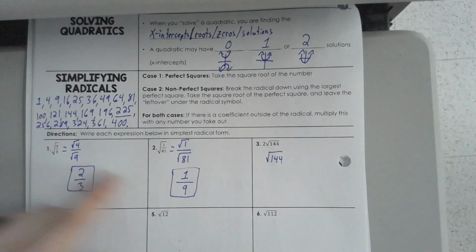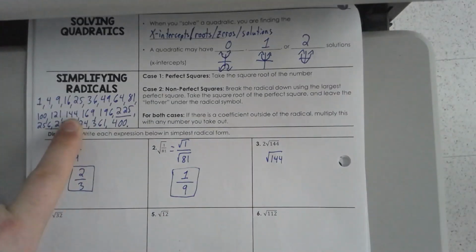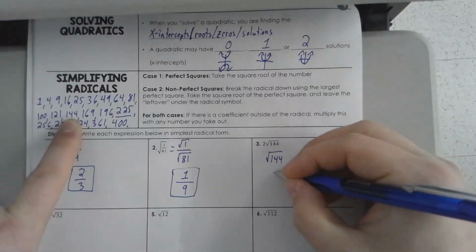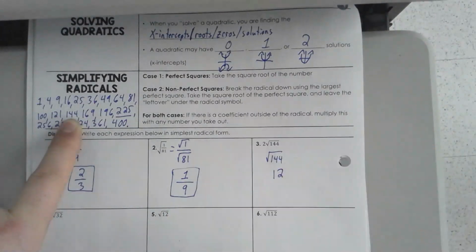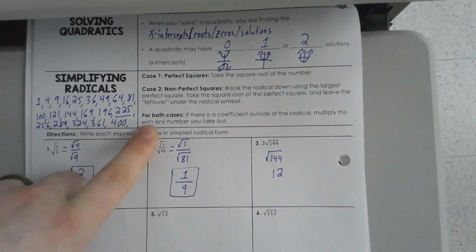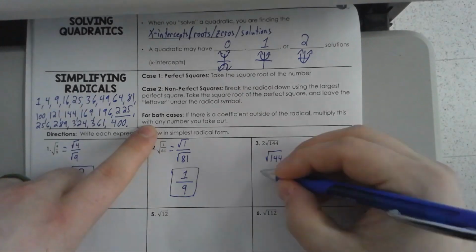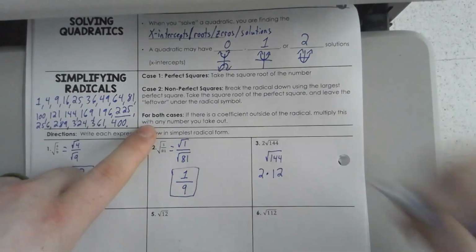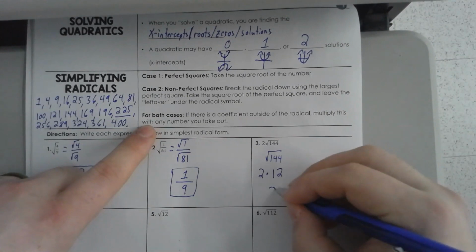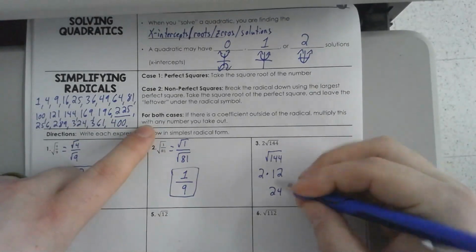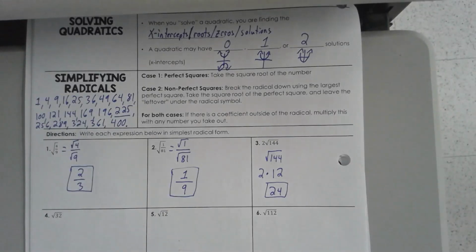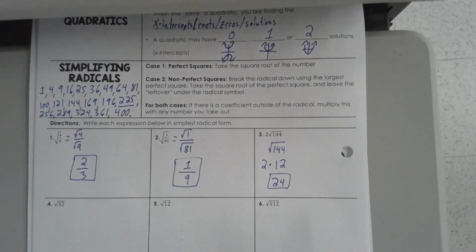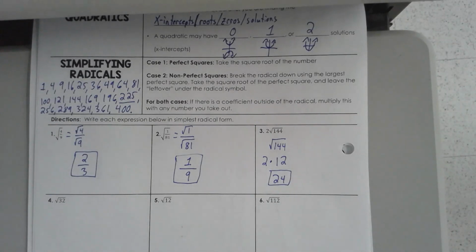So, hey, 144 is a perfect square. What's the square root of 144? 12. So we have our 2 on the outside. It says we need to multiply what's on the outside with anything we pull out. So we multiply our 2 and our 12. 24 is our final answer. How do we feel so far? Pretty easy.